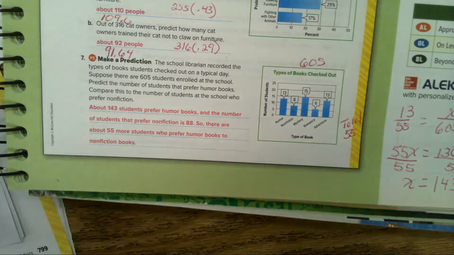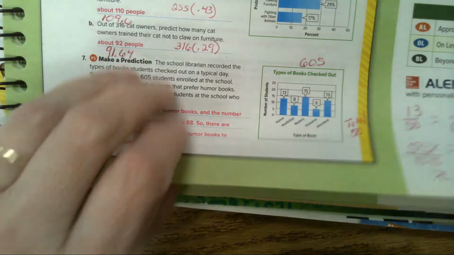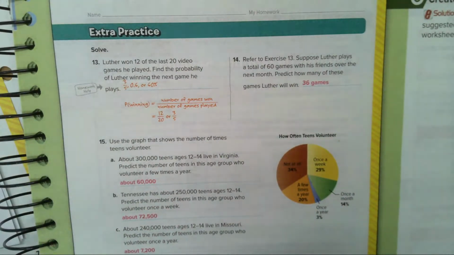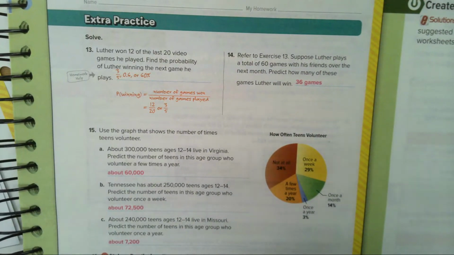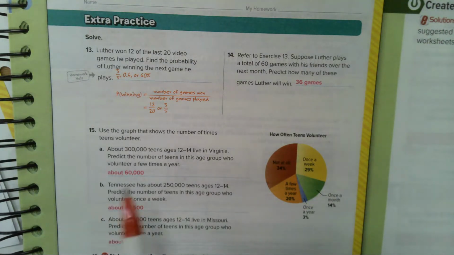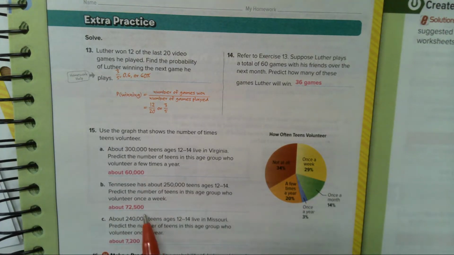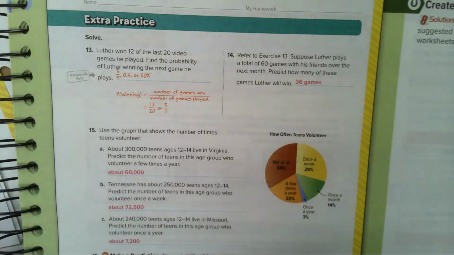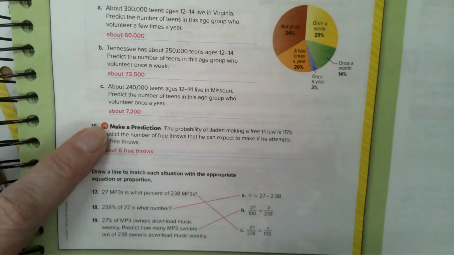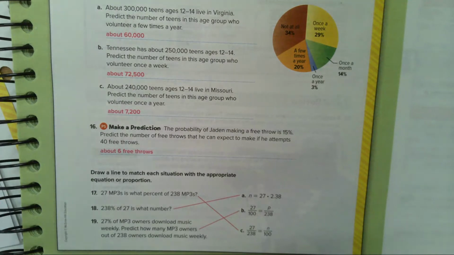Now, for those of you that were doing the bell work, I'm just going to give you the answers quickly, and then we're going to go on to our next lesson. For the bell work, the answer to number 14, 36 games. For number 15, it's about 60,000, about 72,500, about 7,200.